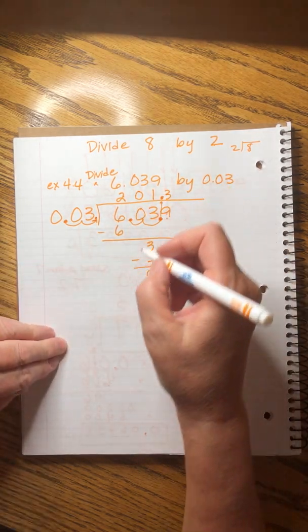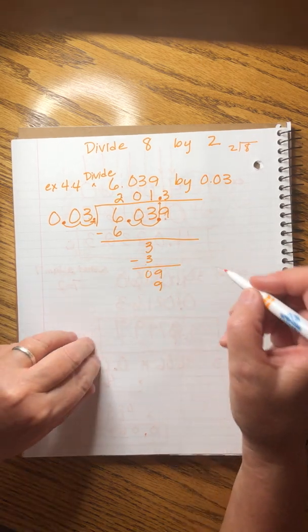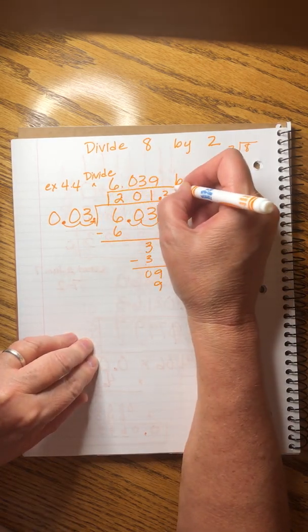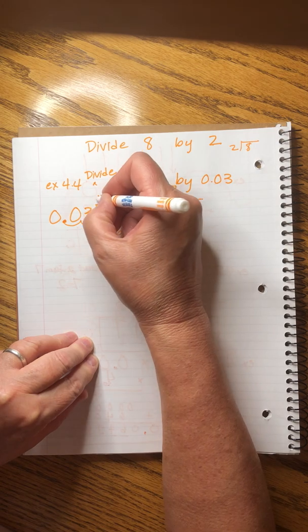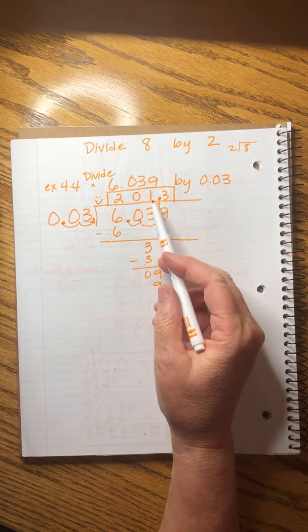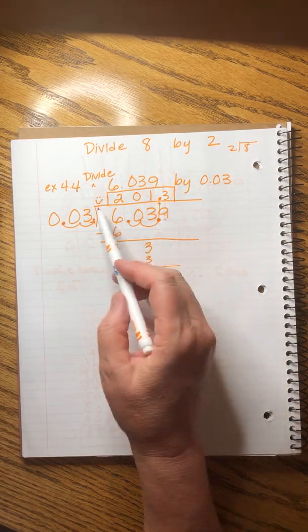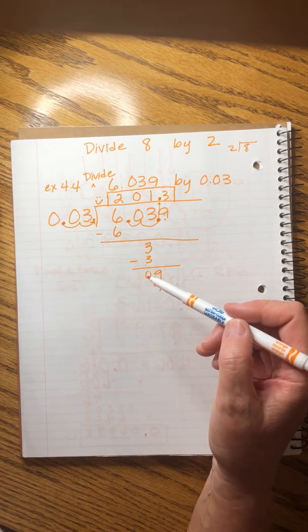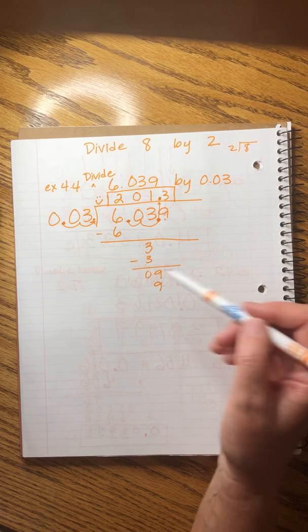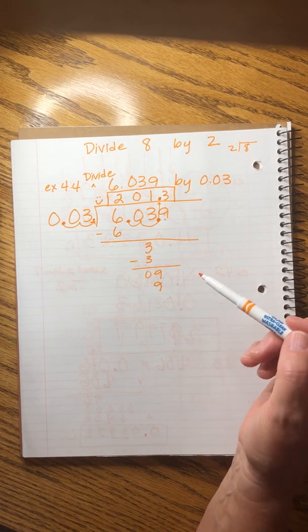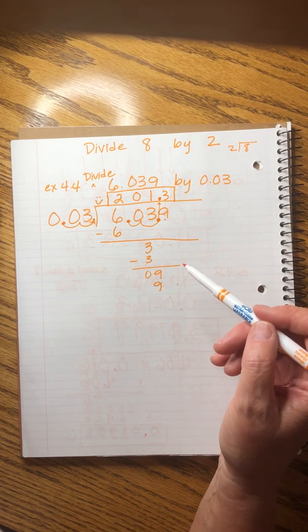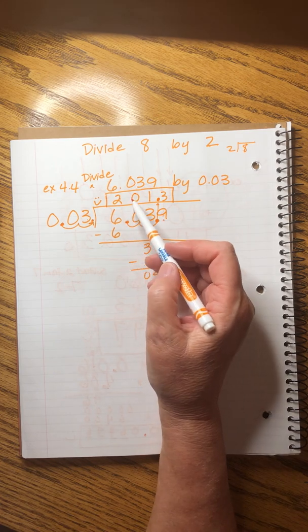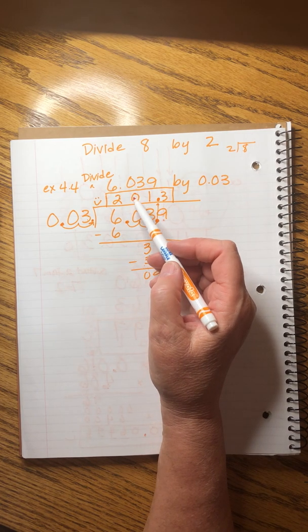We're done. So our final answer is 201.3. It's absolutely fine with me to just box your answer in the middle like that. You don't have to rewrite it down here. Honestly, I kind of caution against it because the more you rewrite things, the more likely you are to make a copying mistake. So it's okay. Just leave it right there. It's fine. Okay.